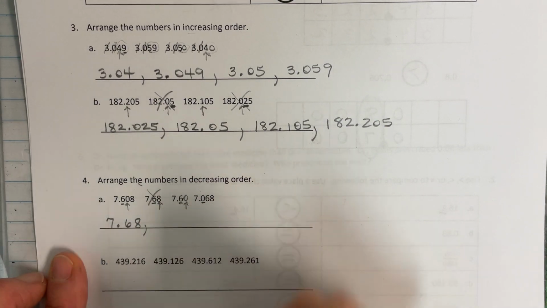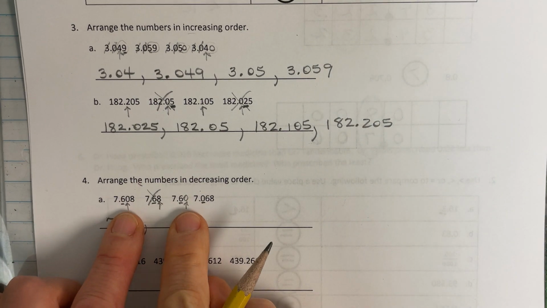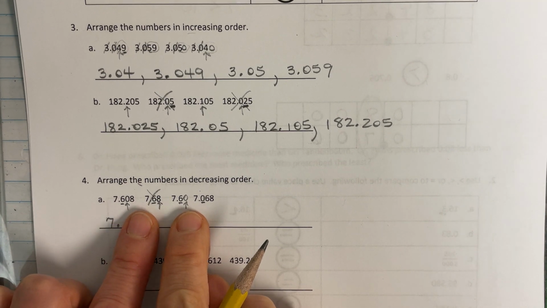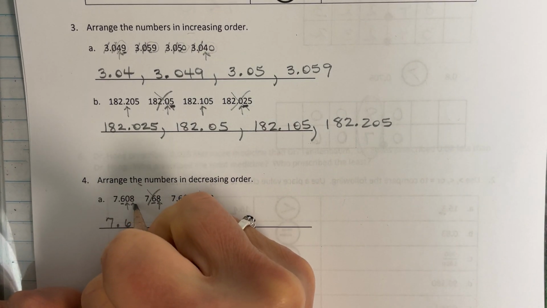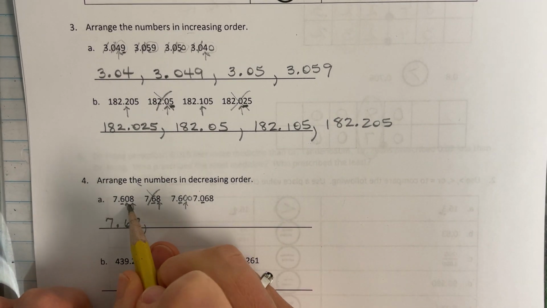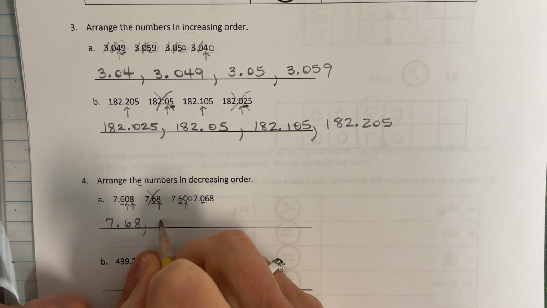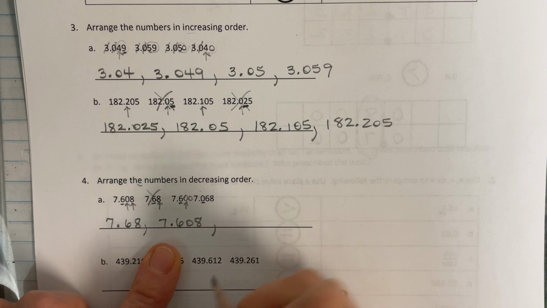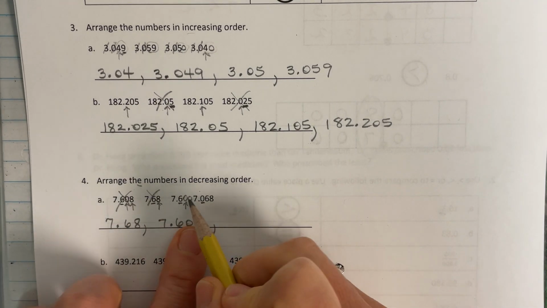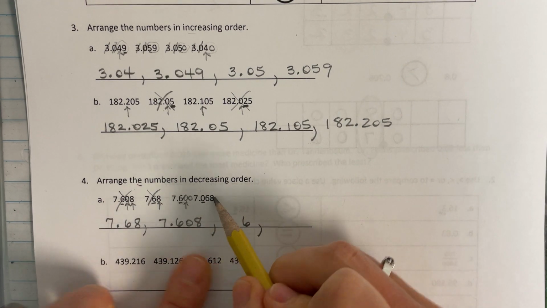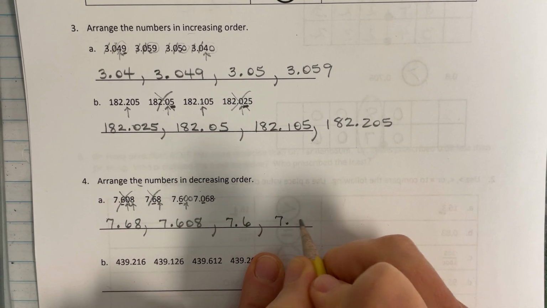Okay, so I've used that one. Now I'm looking at these two for the next biggest. Well, they both have a 0 in the hundredths, so I have to move down the line one more spot. This one has an 8. This one has nothing. So this one is the next biggest. 7 and 608 thousandths. So I've used this one. I know this one comes next. And then this one is finally my smallest.